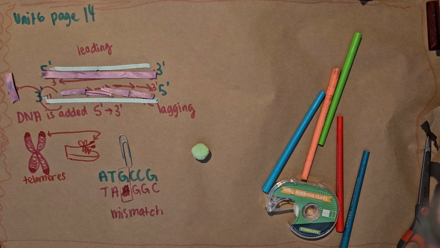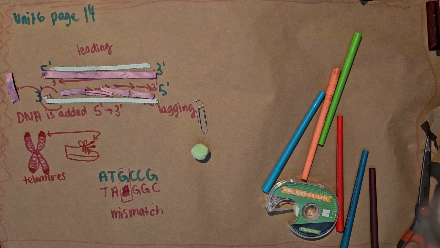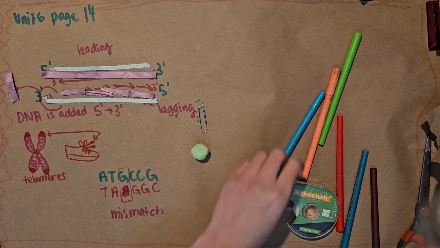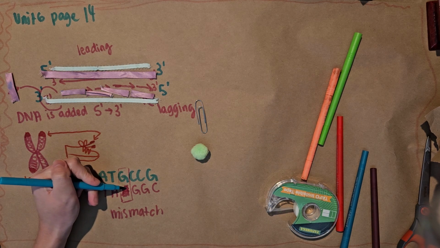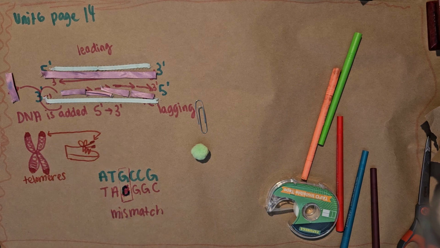Okay, it goes bye-bye. Takes the A away. And then the DNA polymerase will come in and attach a C there. And then the ligase will glue everything together to make sure it's continuous.